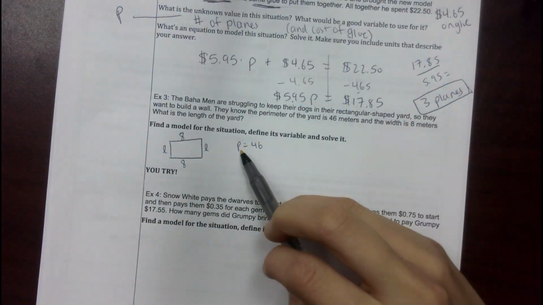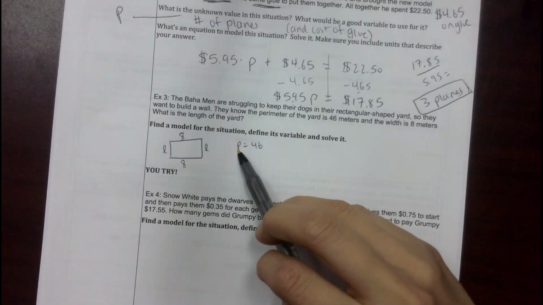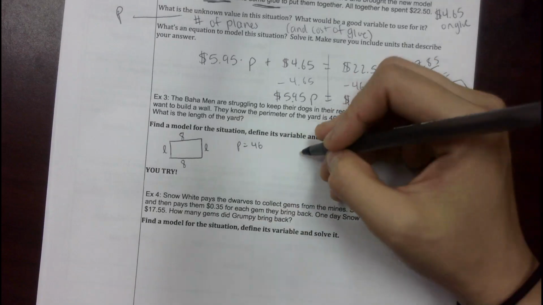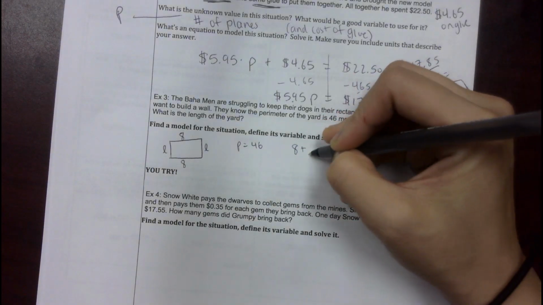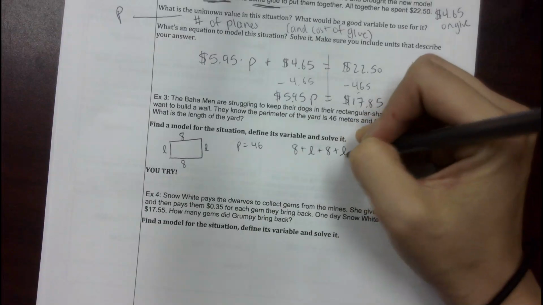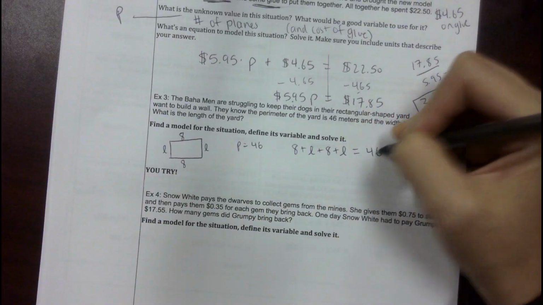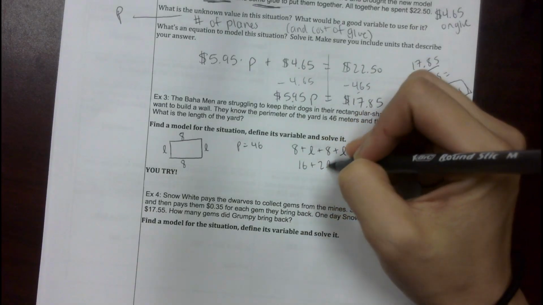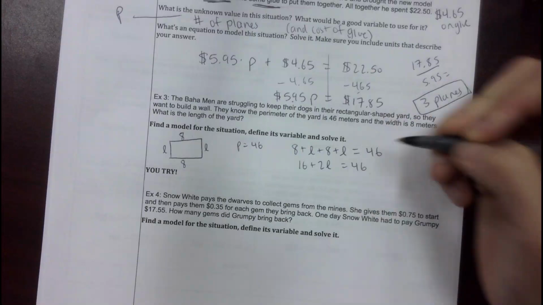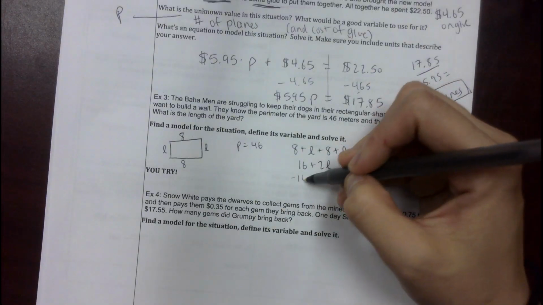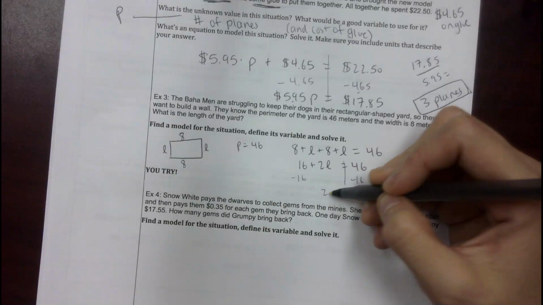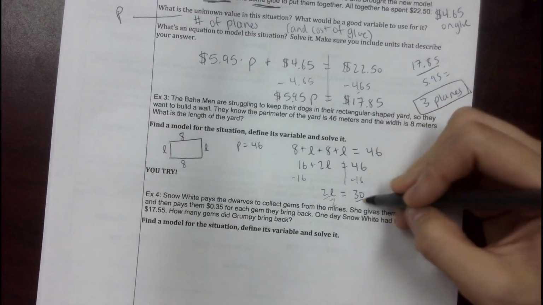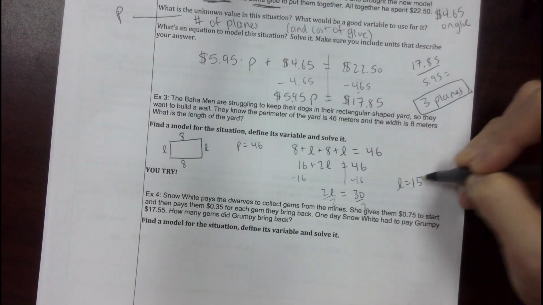So to find the perimeter of a shape, we have to think of it like a fence, and we add up all the sides. So if I was to add up all the sides, it would be 8 plus length plus 8 plus length equals 46. We're going to combine like terms, so we have 16 plus 2 times length equals 46. And we subtract 16 from both sides. 2 length equals 30. So then we divide by 2, and we get length equals 15 meters.